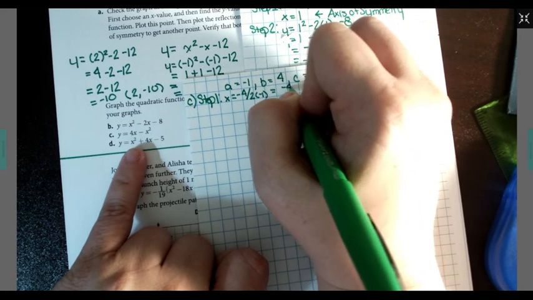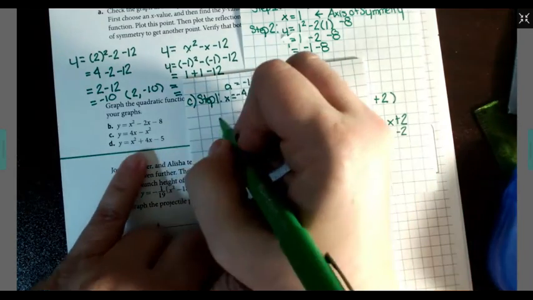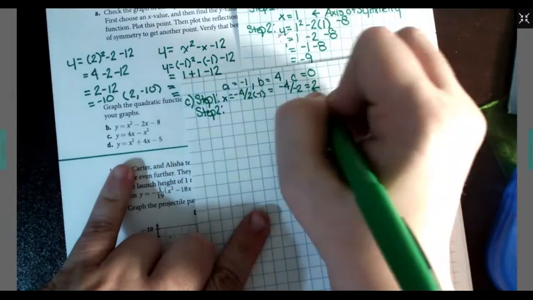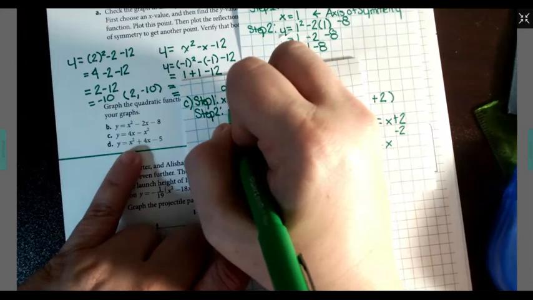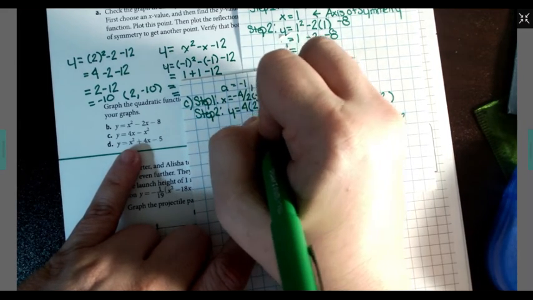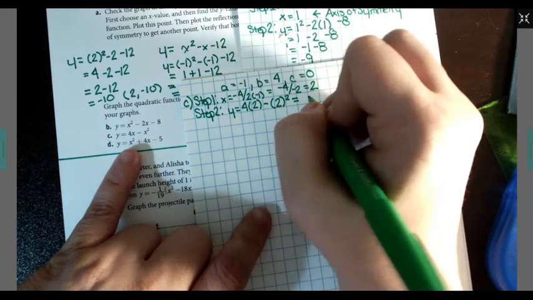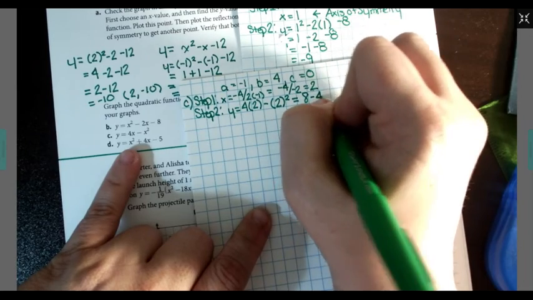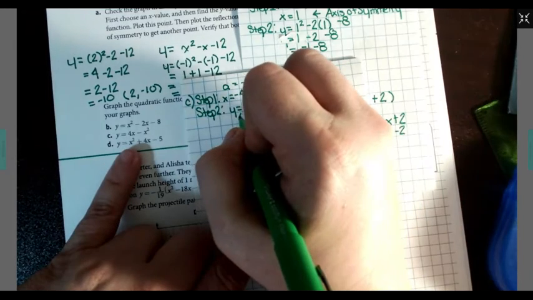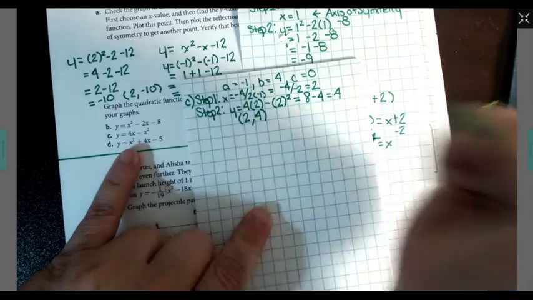That's going to be -4 over -2, which is a +2. Step 2 says find your vertex. So plug that 2 into your equation. So we're going to do y equals 4 times 2 minus 2 squared. That's 8 minus 4, which equals 4. So that ordered pair is 2, 4.